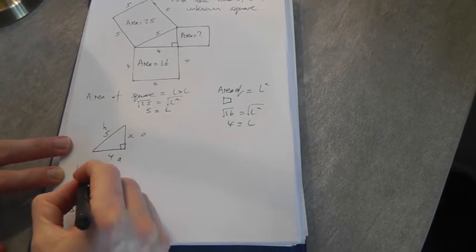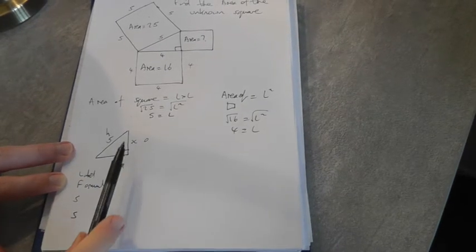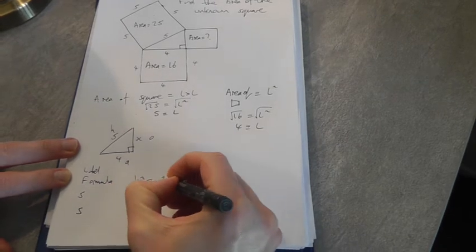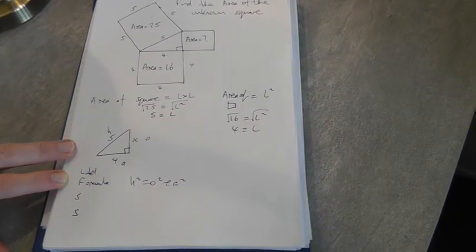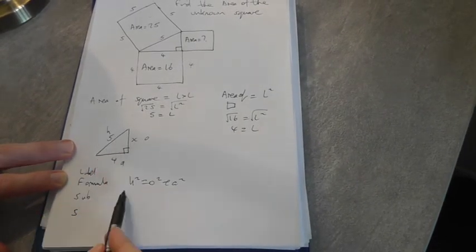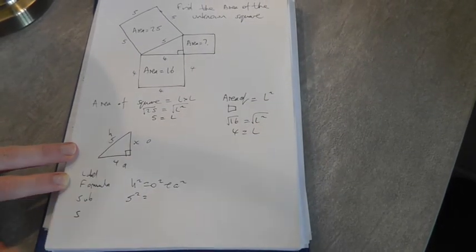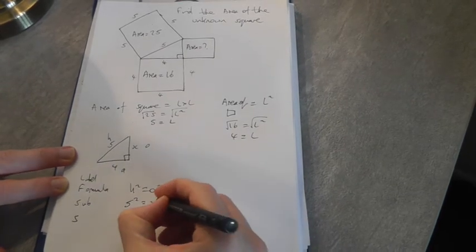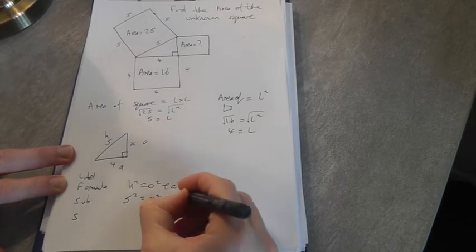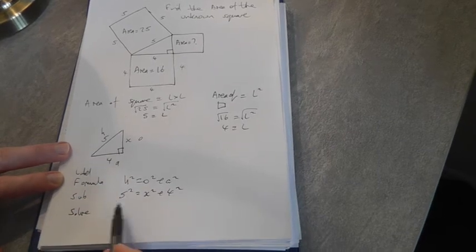The next step is the formula. In a right angle triangle, if I have two sides and I wish to find the third, I use the Theorem of Pythagoras, which is h squared equals o squared plus a squared. My first S is sub, so I'm going to sub in my information for the letters. h is 5, so that becomes 5 squared. The opposite side is x, so that becomes x squared, and the adjacent side is 4, so that becomes 4 squared. Now the last S is solve, so let's work this out.